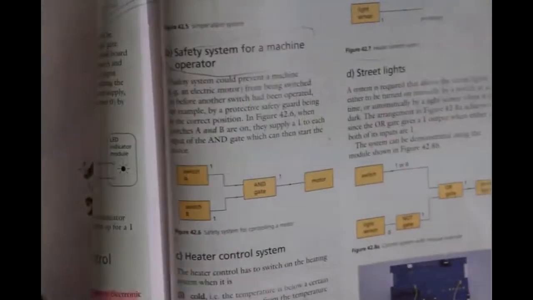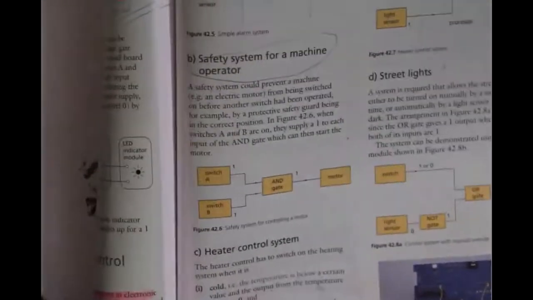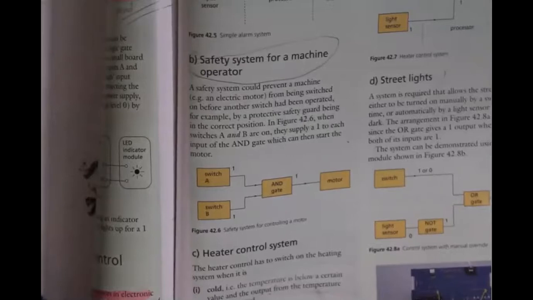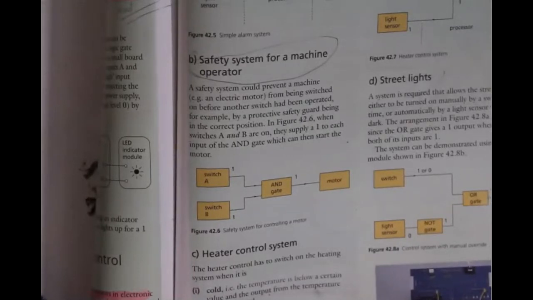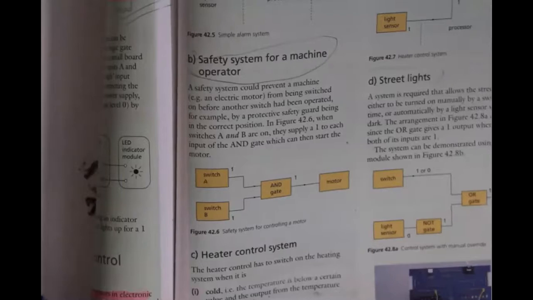Then we have a safety system for a machine operator. A safety system could prevent a machine from being switched on before another switch is operated. So we have 2 switches for safety. We're talking about an industry.